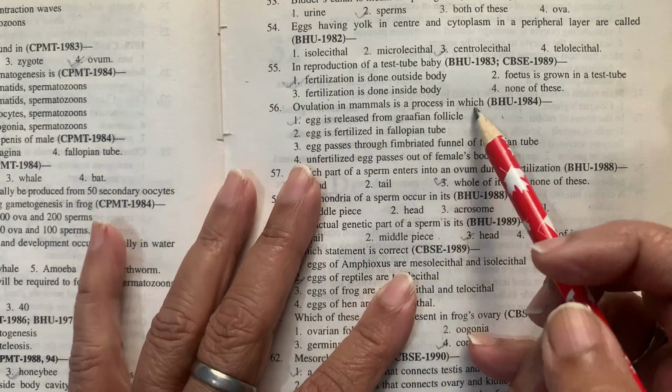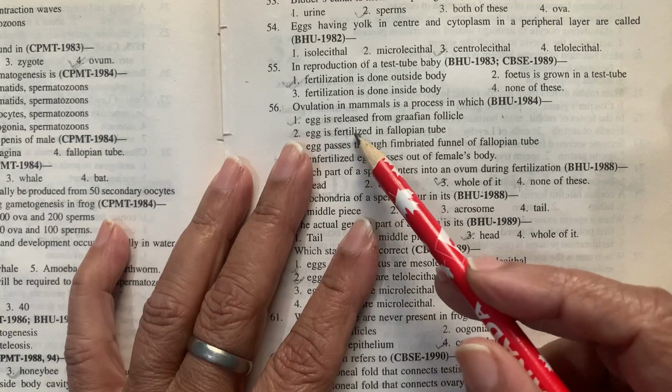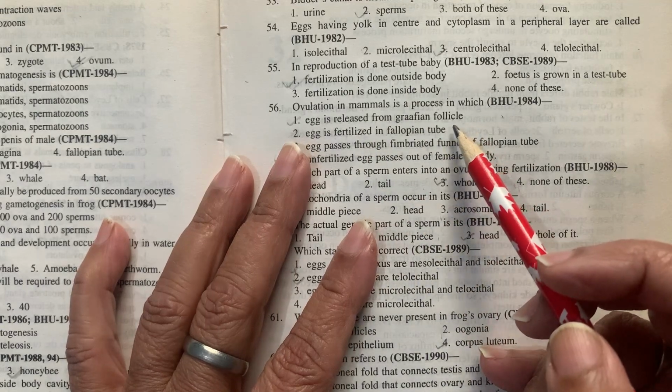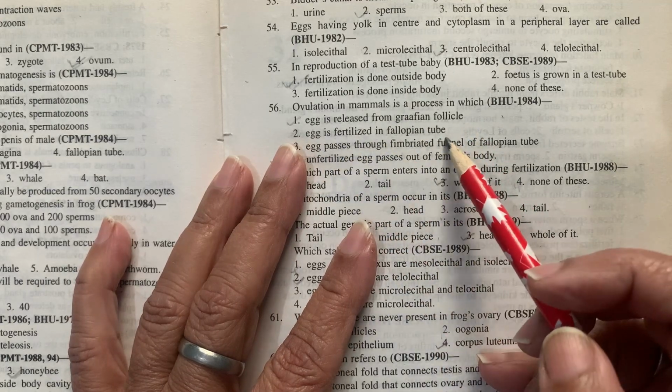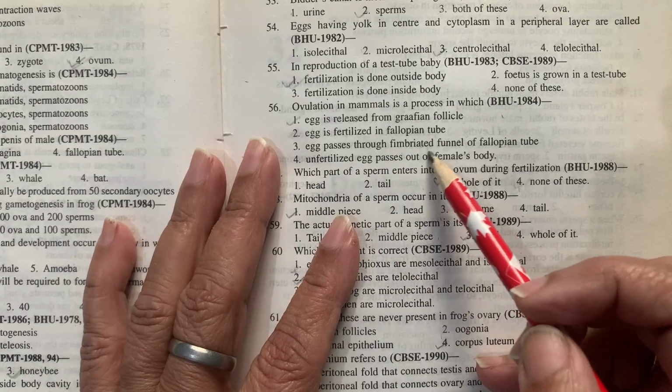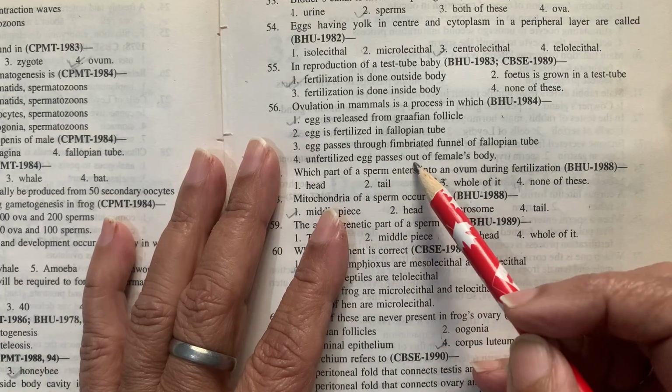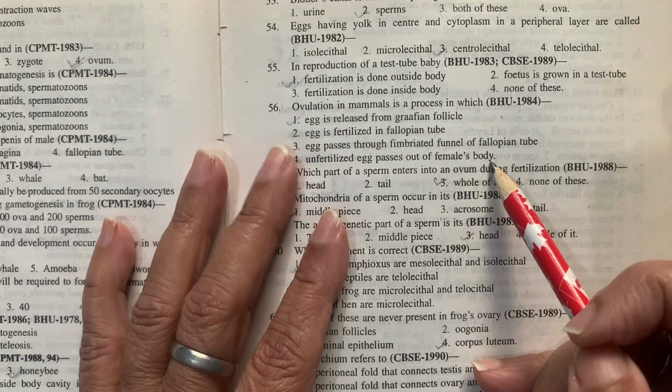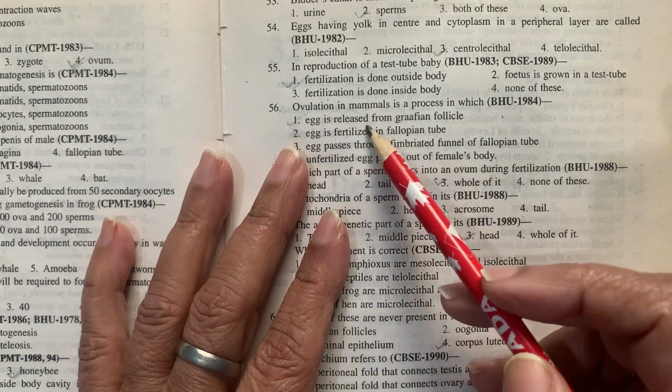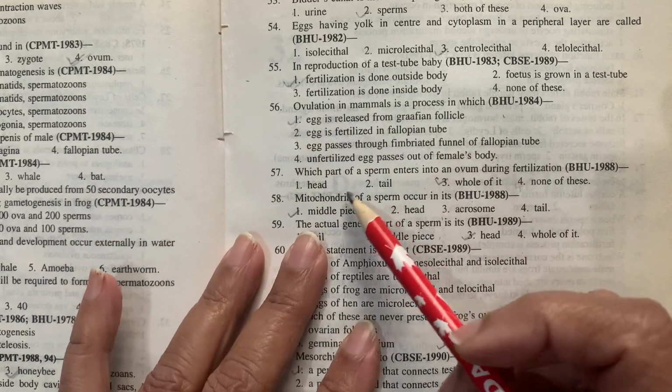Ovulation in mammals is a process in which egg is released from Graafian follicle. Egg is fertilized in fallopian tube. Egg passes through the fimbriated funnel of fallopian tube. Unfertilized egg passes out of the female's body. First is correct. Egg is released from Graafian follicle.